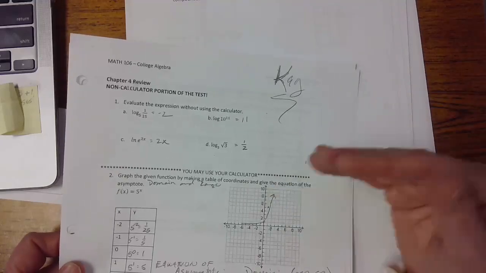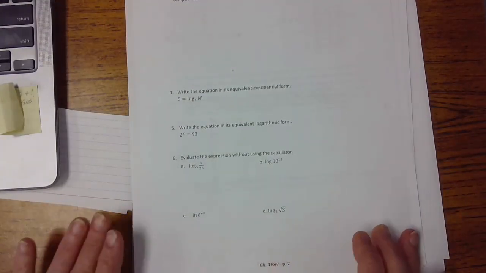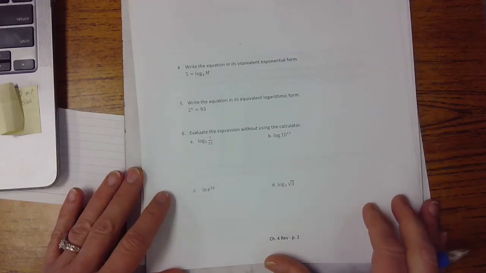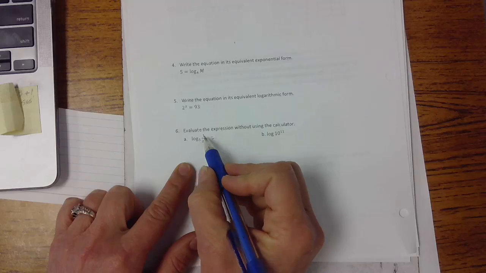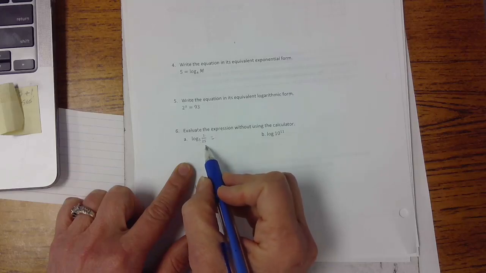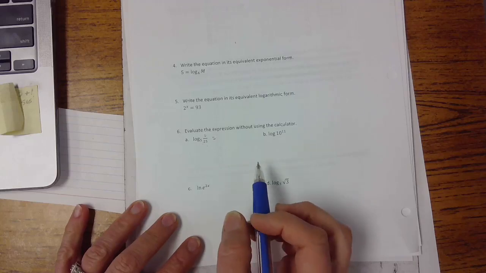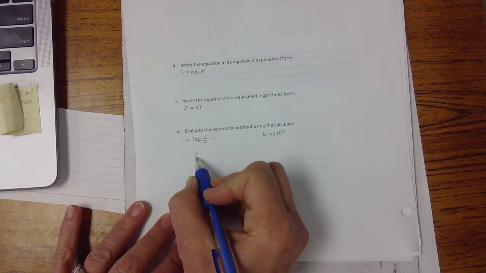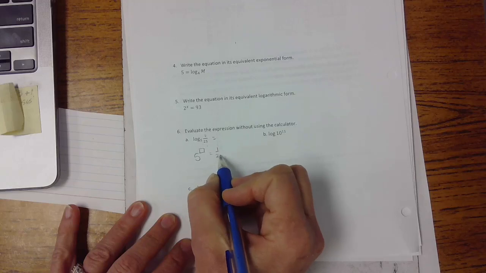So, Kristen, are you ready to put your calculator away? Let's quickly go through these so we have them online. This without a calculator. If I have log base 5 of 1/125, number 6. So remember, this is 5 to what power is going to equal 1 over 125, 125th?